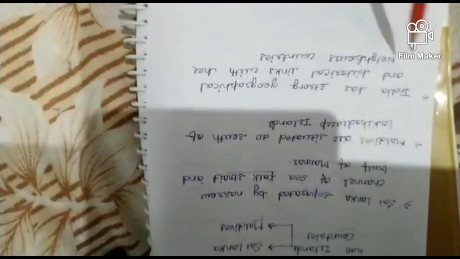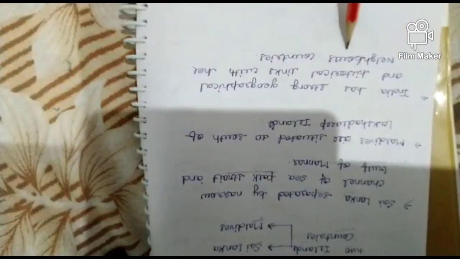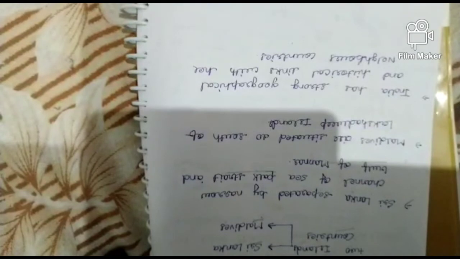India has a strong geographical and historical link with her neighboring countries. From ancient times to the coming of the British and Portuguese, the connection between India and other countries has been very strong historically, and it makes India unique and incredible among all the countries.